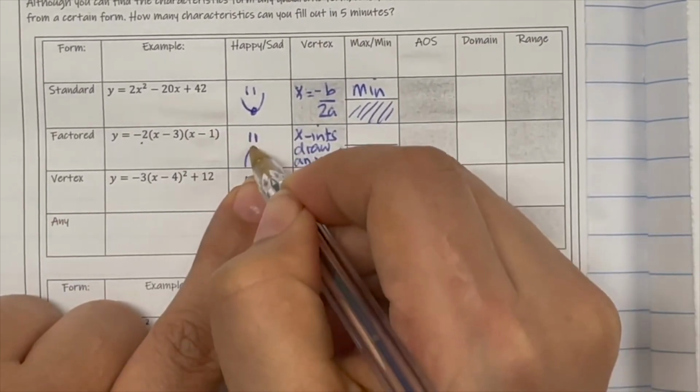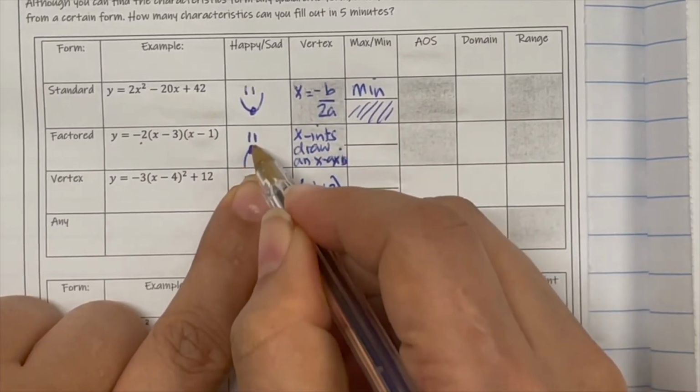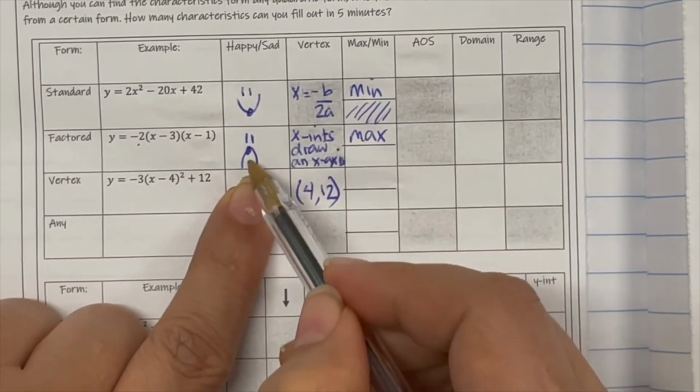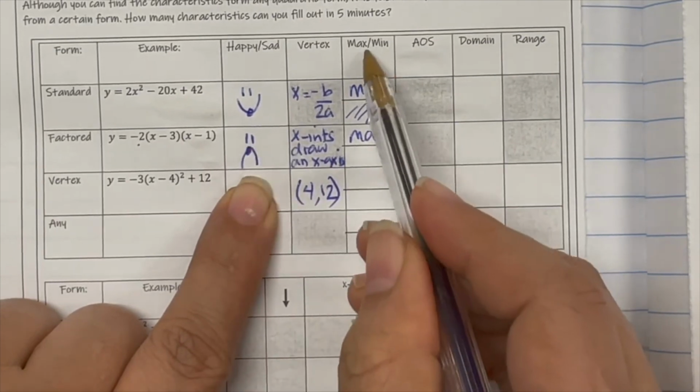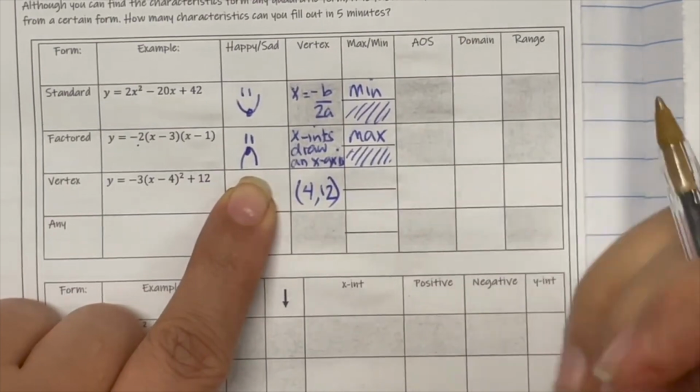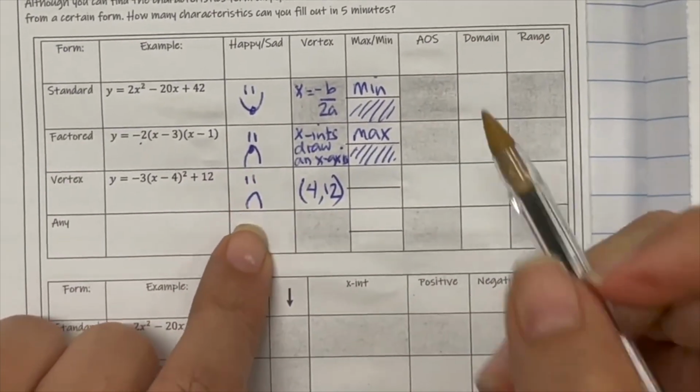All right, looking at this sad face, this is a maximum. It's right at the top, so this is a maximum. Can I see what that vertex is to see what the maximum is? Not at all. So I'm going to go ahead and shade that out. So this is just what can I get really quickly from the different forms.